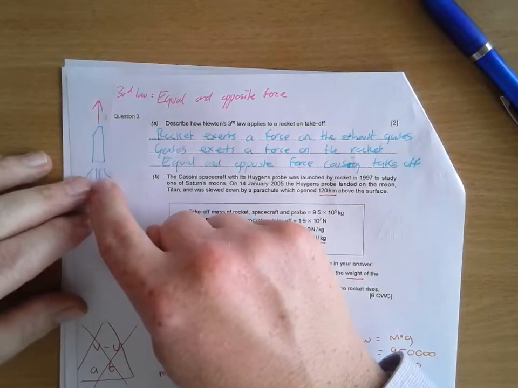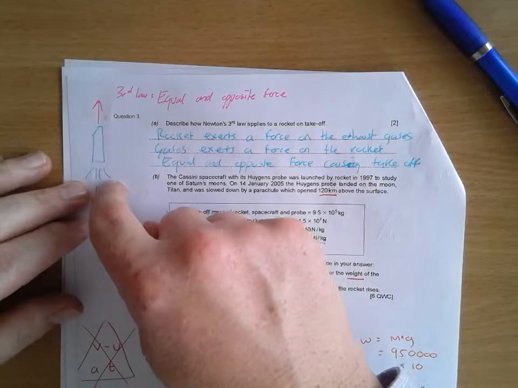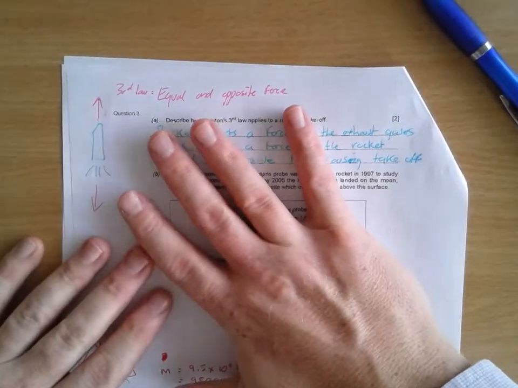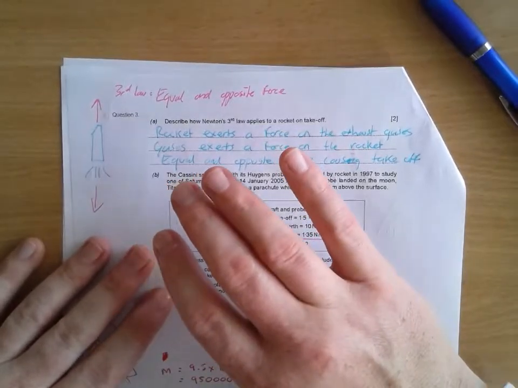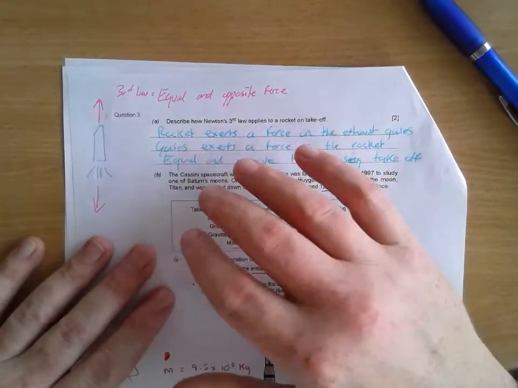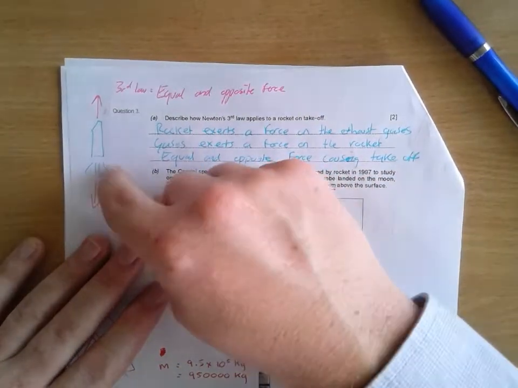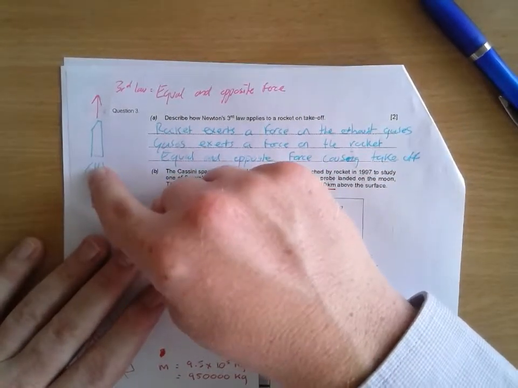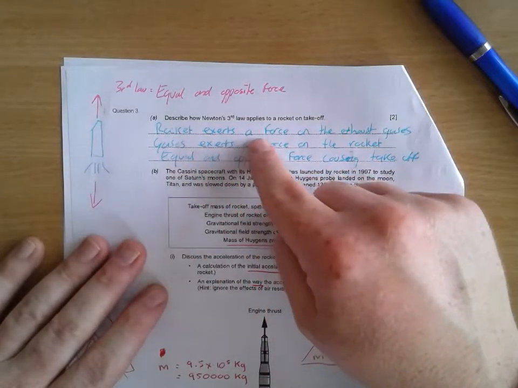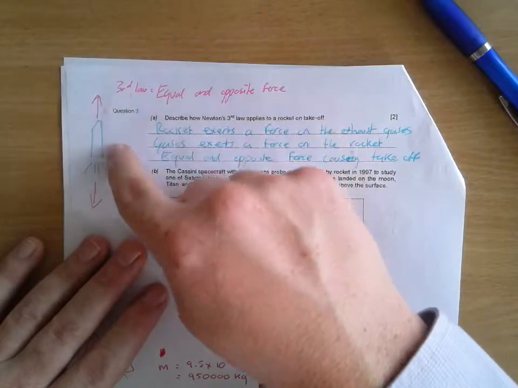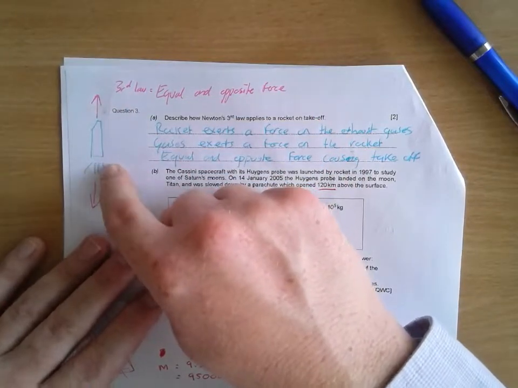Now, the one common misconception is when a rocket takes off, we always think that initially it's reacting against the ground. But if that was the case, it would only get to a certain height and then it would come back down. The main thrust is caused by the force on the exhaust gases, because they continue as the rocket rises.